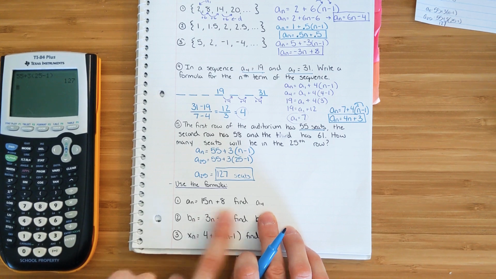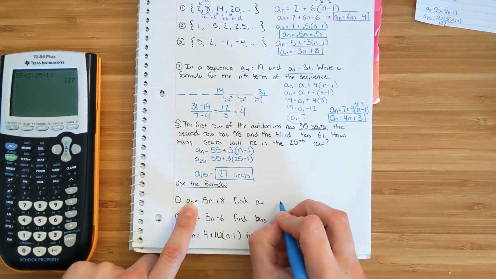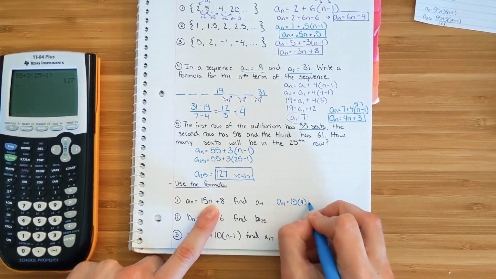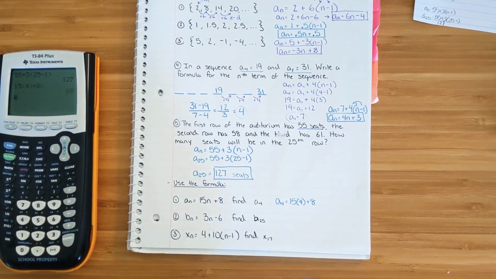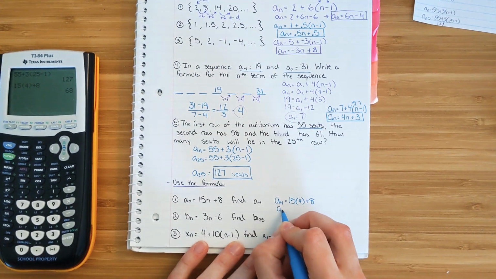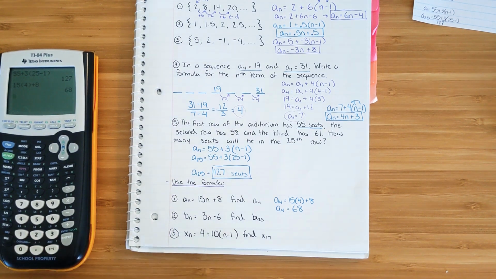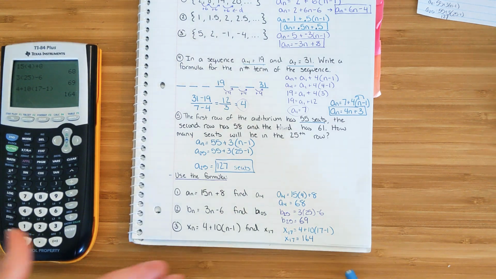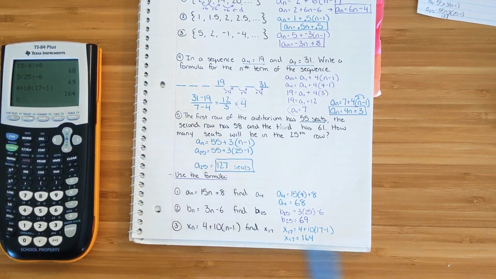Okay, I want you to find the 4th term of this sequence represented by this formula. Well, it's as easy as replacing the 4 for the n in my formula. So if I want to find a sub 4, I'm going to do 15 times 4 plus 8. Easy as typing on your calculator. a sub 4 equals 68. Okay, try the next 2, see if you get them right. Pause the video. All right, and those are the answers for questions 2 and 3. Again, just take the subscript number, plug it in for the n in your formula, and let your calculator do the tough stuff.